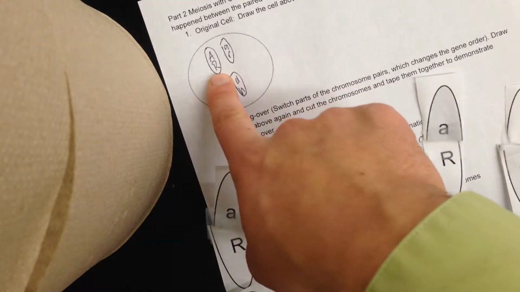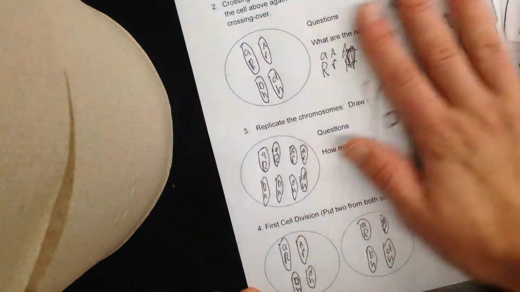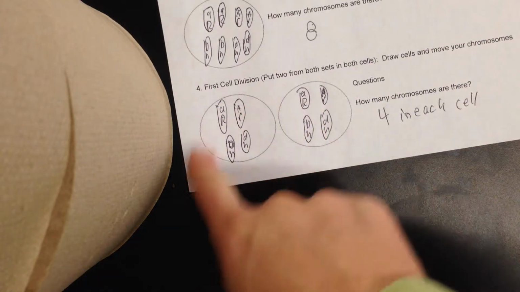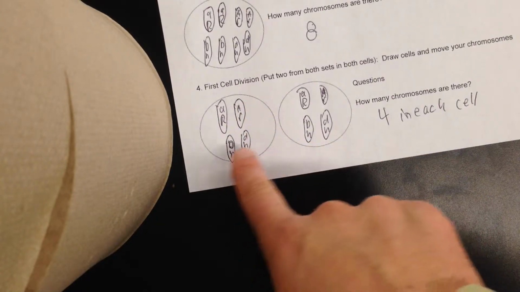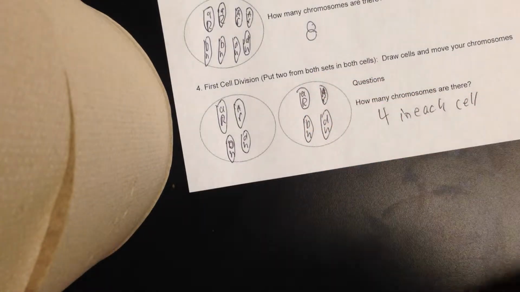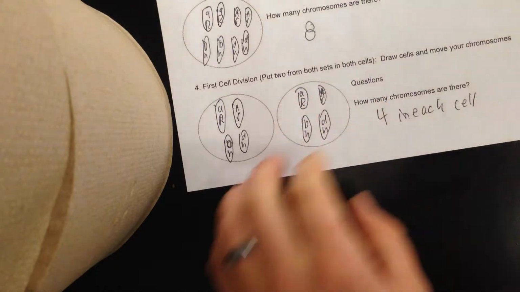There's no chromosome that has big A, big R. So already there's more variety. We have these 2 cells that have 4 chromosomes each, and these are the letters on them. So we have little a, big R, big A, little r, and here our D's and H's stayed the same. And then little a, big R, big A, little r, and our D's and H's stayed the same. There's 4 chromosomes in each cell.